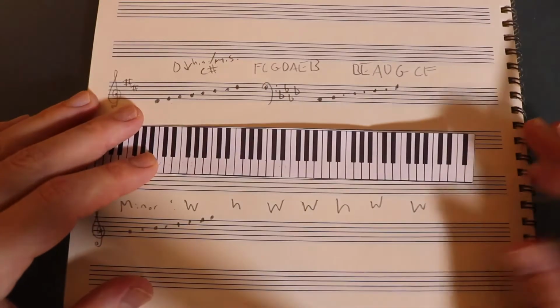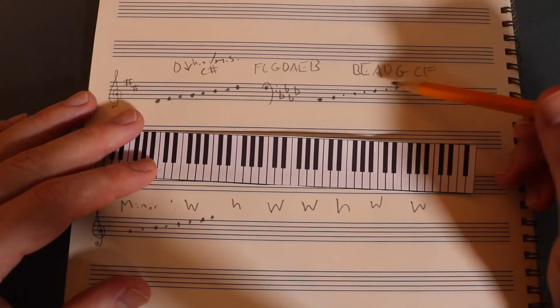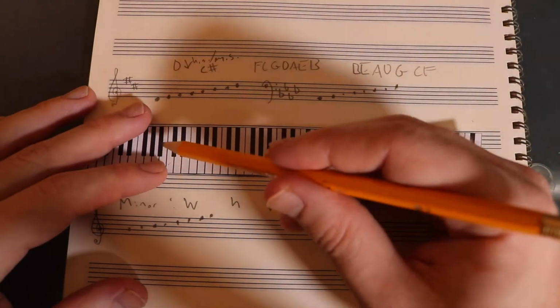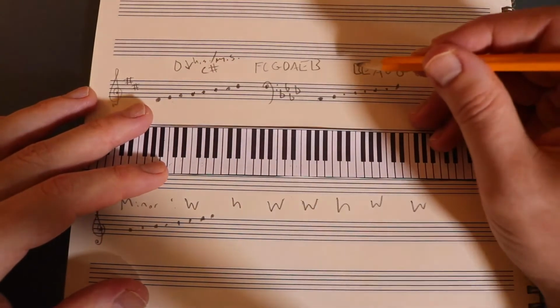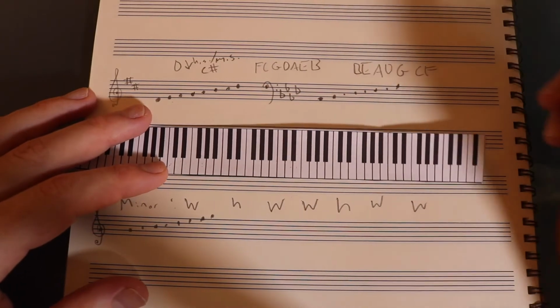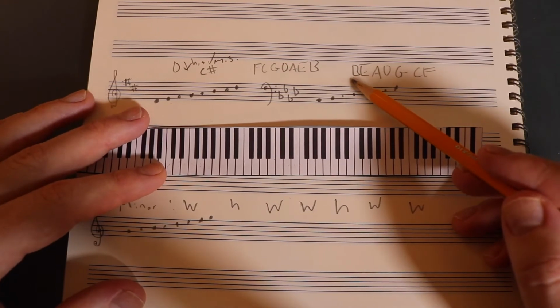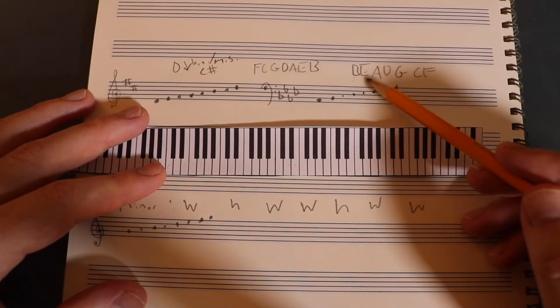I'm going to lower this paper here. I have my order of flats written up here from our major scale video. And B flat major, well, that needs to be my second to last flat. Again, this is all in the key signature video. So if B flat is my second to last flat, then my last flat would be E flat.